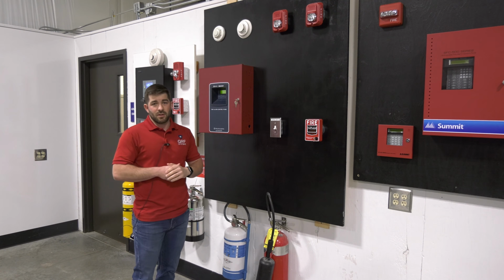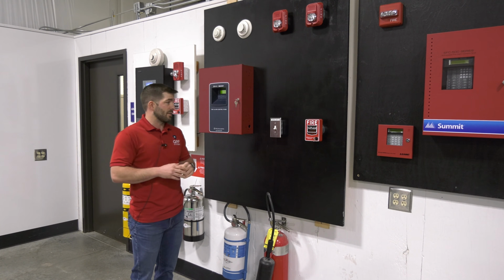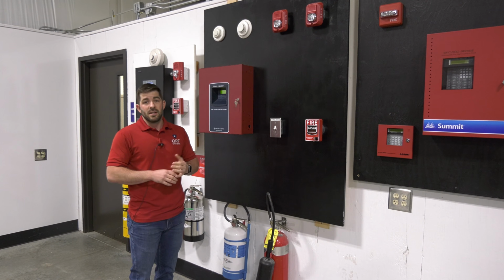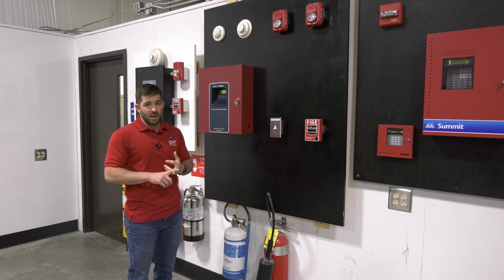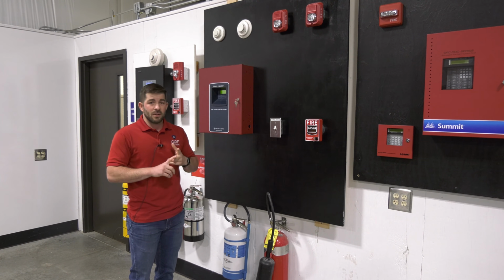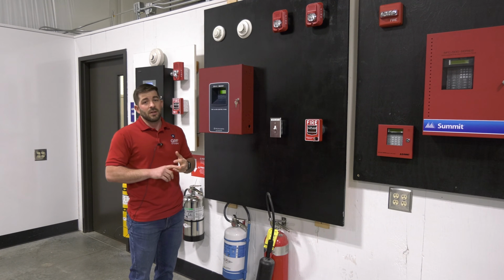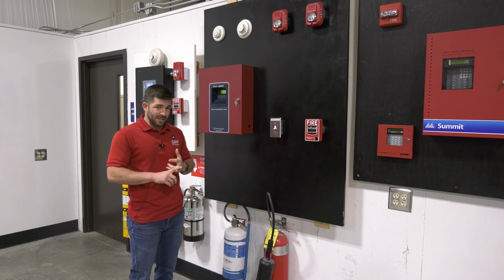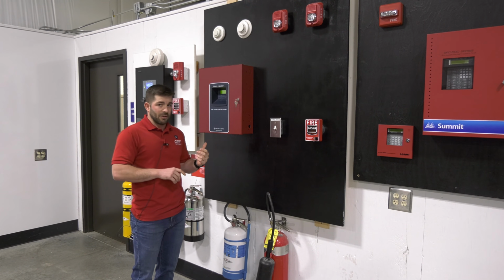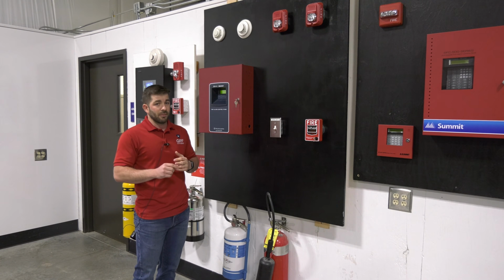In this block of instruction, I'm going to go over the three main signals that a fire alarm control panel sends. It's an alarm, a trouble, and a supervisory. Now by code, an alarm signal has up to 10 seconds to enunciate the panel. A supervisory has up to 90 seconds to enunciate the panel. And a trouble has up to 200 seconds to enunciate a panel.